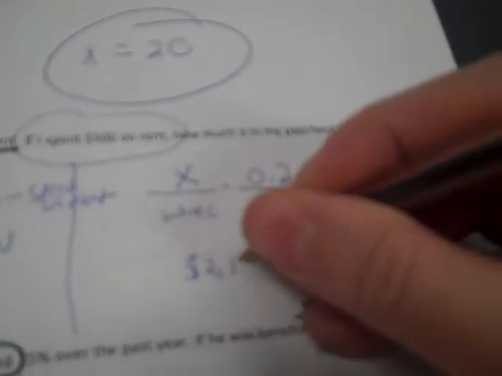Okay, $2,500. Now, if you like the other way, it's the whole or the percent, doesn't matter, it goes equals the part, and the part is the ones that was spent on rent. So I know my percent's 20, so 0.2. My whole, that $500 was the part spent on rent, and I got to find the whole. So I would divide both sides by 0.2, and 500 divided by 0.2 is 2,500.